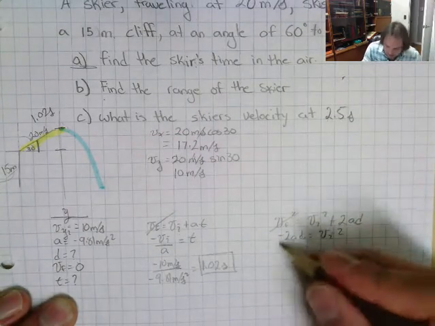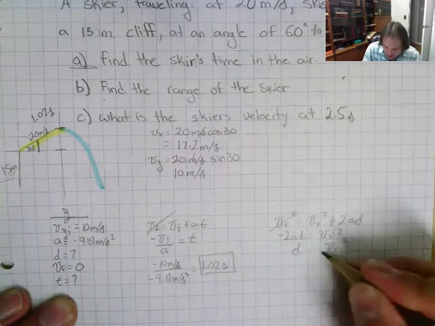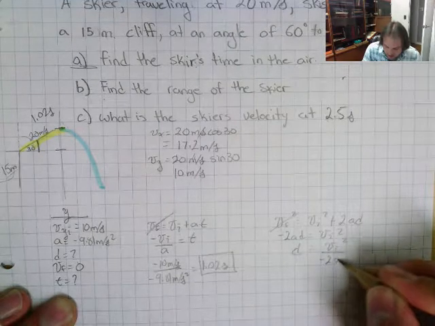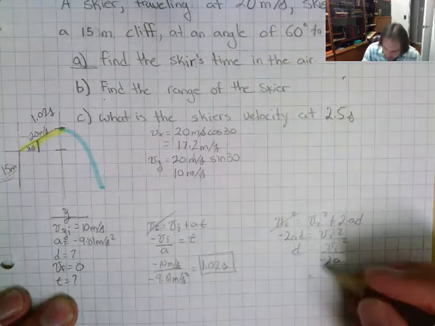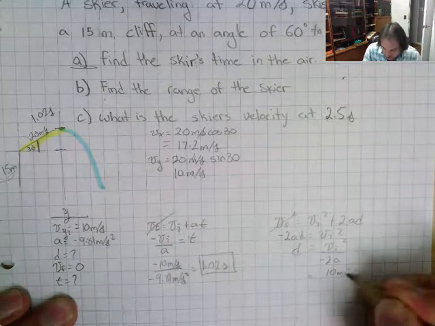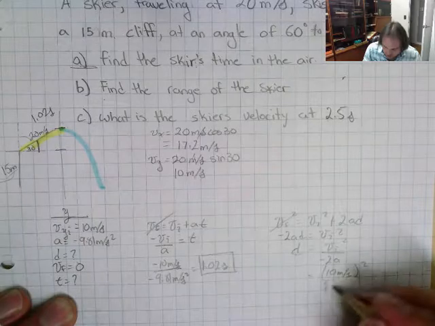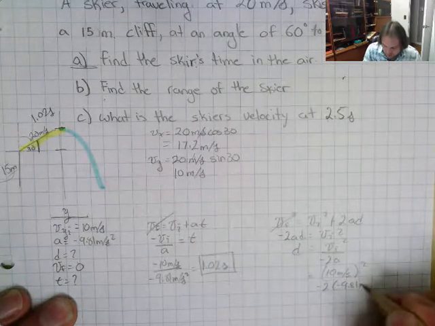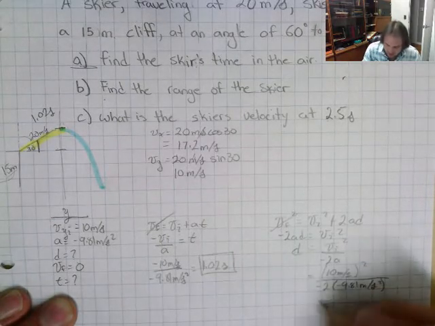We divide by 2, so my distance is equal to my initial velocity squared divided by negative 2 times my acceleration. Let's plug in our numbers quickly. We have 10 meters per second, squared, divided by 2 multiplied by negative 9.81 meters per second squared.